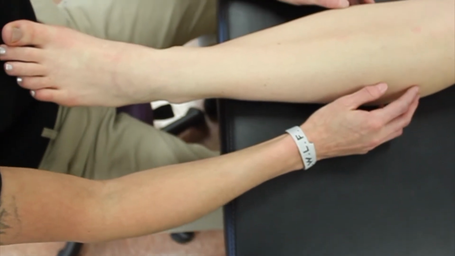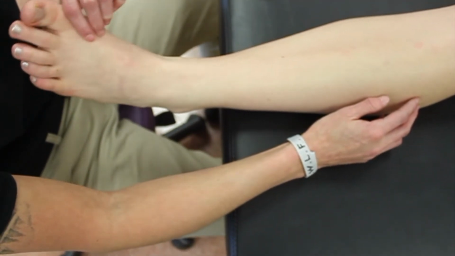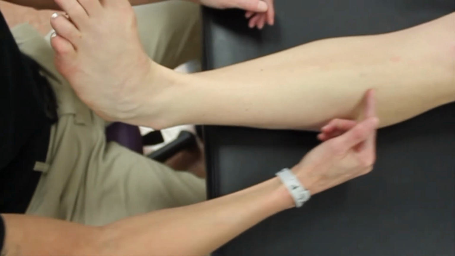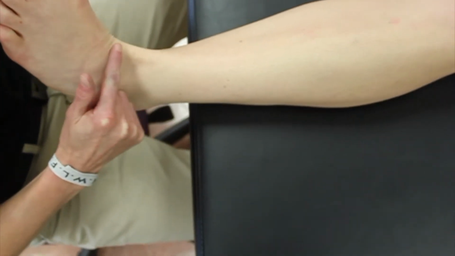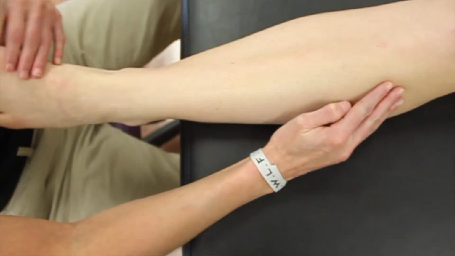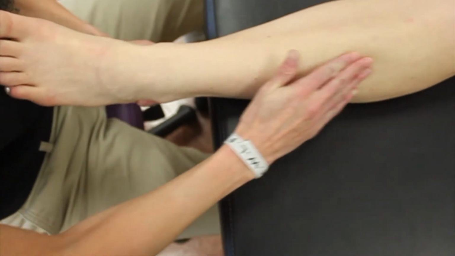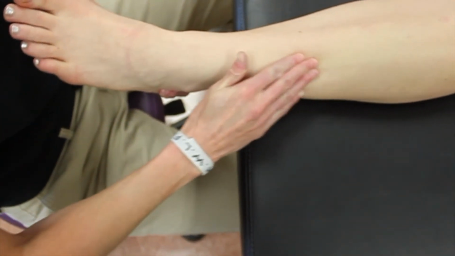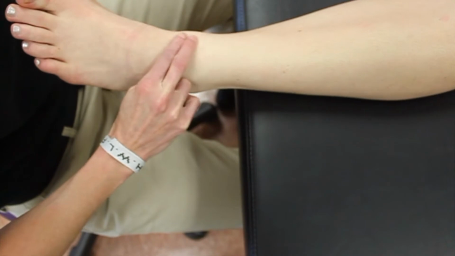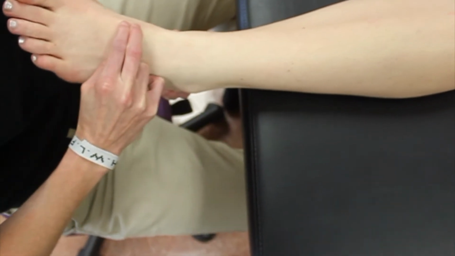So we'll start with the tibialis anterior muscle. I'm going to ask the patient to dorsiflex and invert their foot, and you'll see the muscle pop out here, and you can also see the tendon here. So I'll ask the patient to relax. Use 2, 3, 4 fingers, however many you need, to palpate the belly of the muscle. Then we'll come down to the muscle tendon here, right to where it inserts.